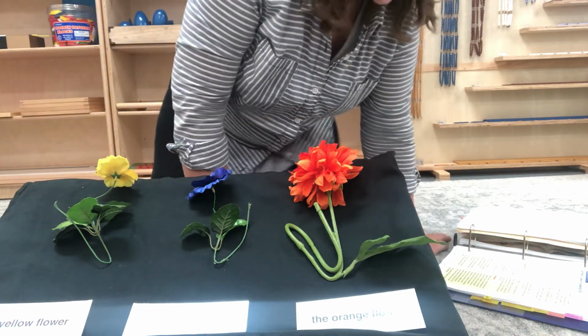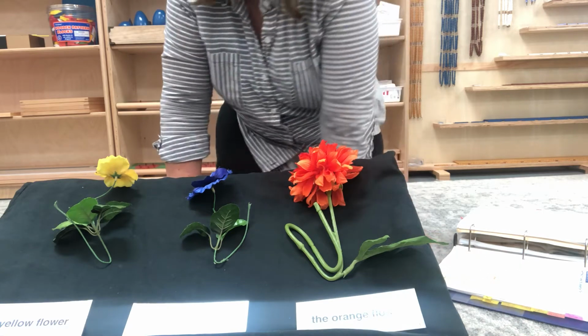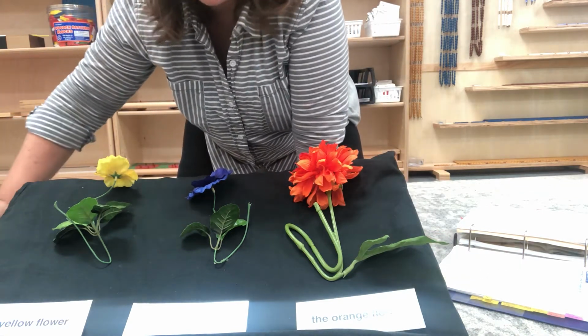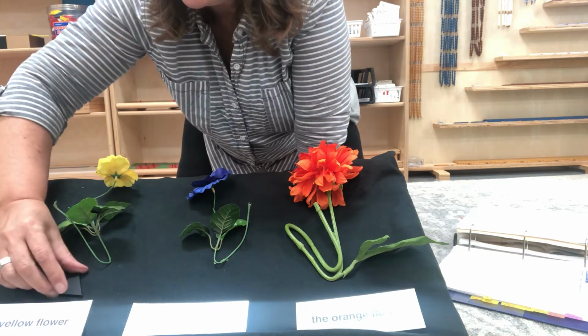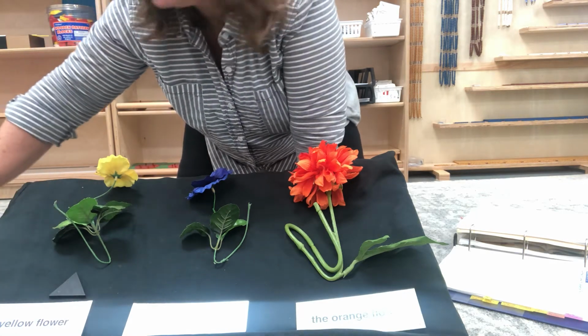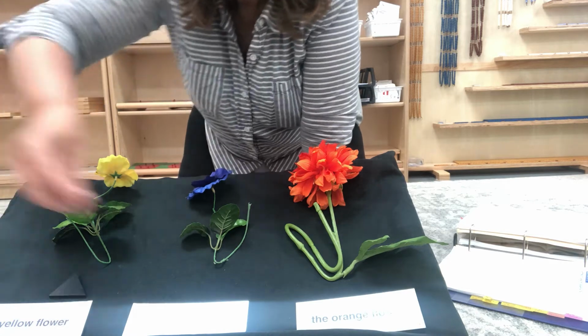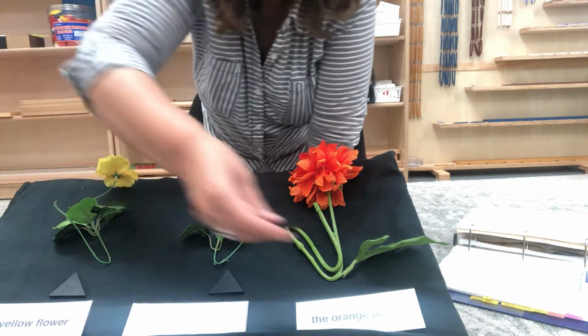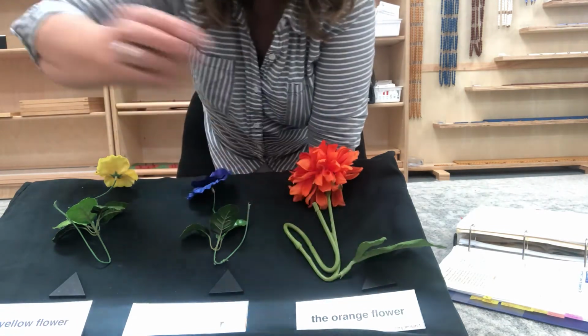Well, what the conjunction does, well, first of all, let's go ahead and place our grammar symbols. So let's look for all the nouns. Well, flower is a noun. Hopefully you can see that black symbol. So we'll place the noun symbol above all the words that say flower.